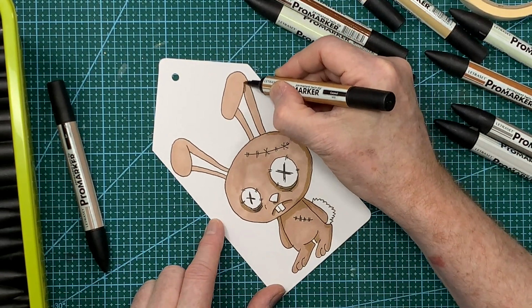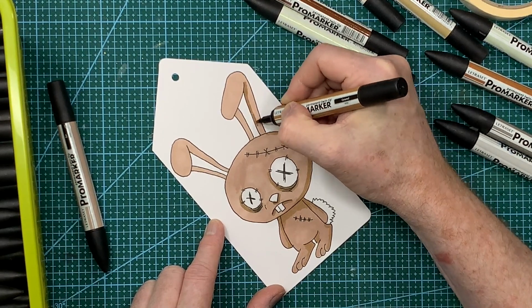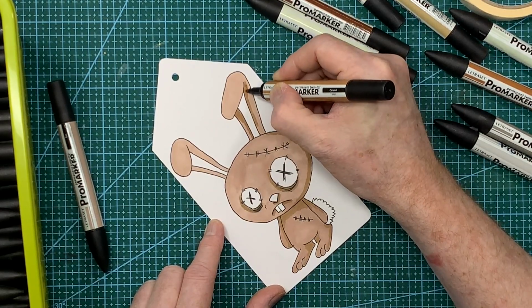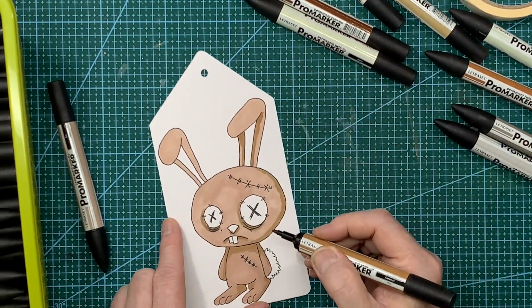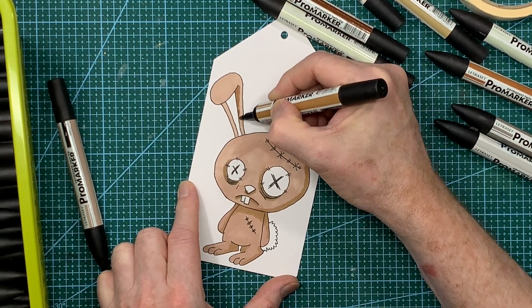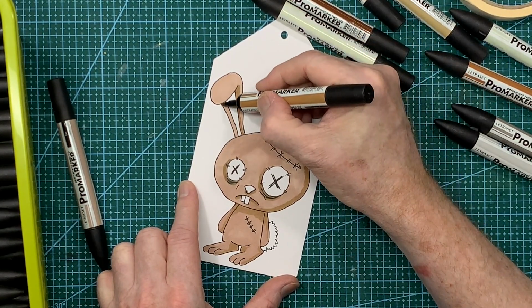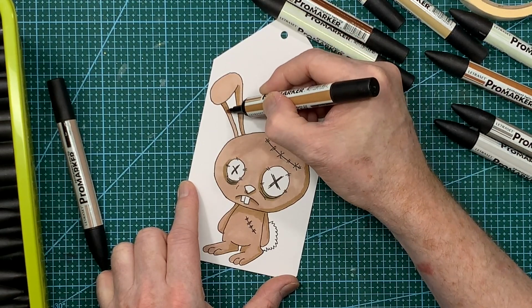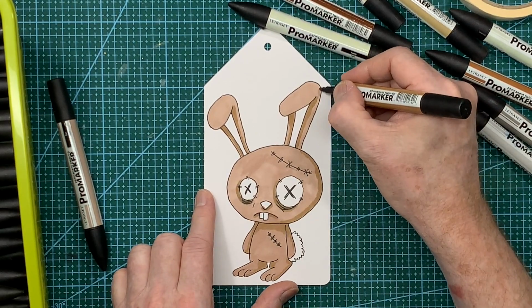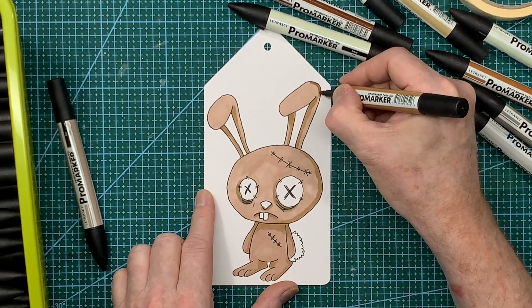We also want it up there, definitely up there. So we'll do the same thing there, bring that down, and then around there like that, and then maybe just a little bit up there.